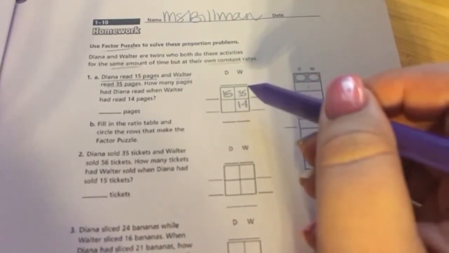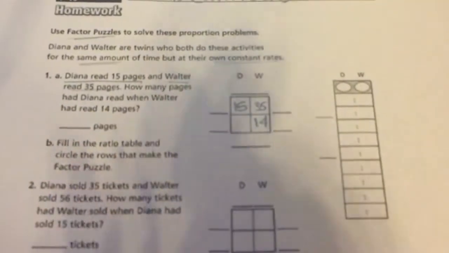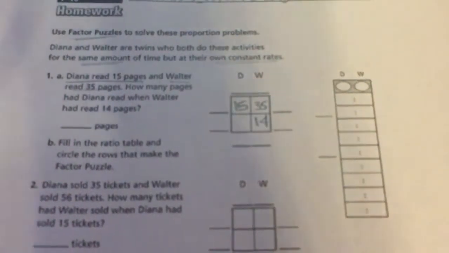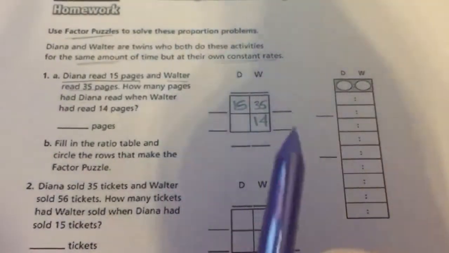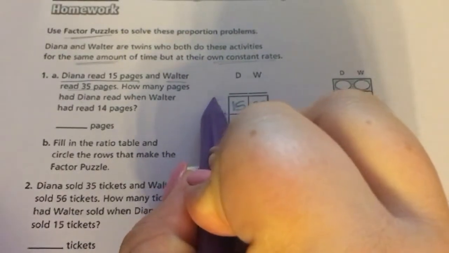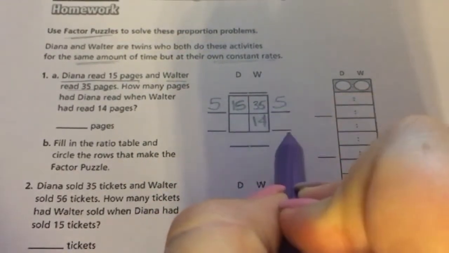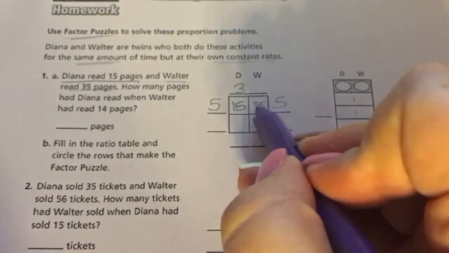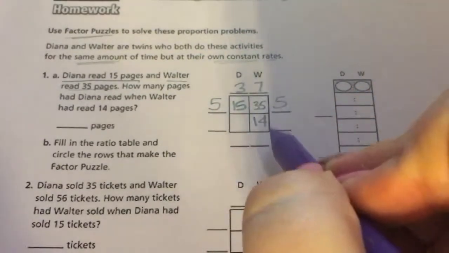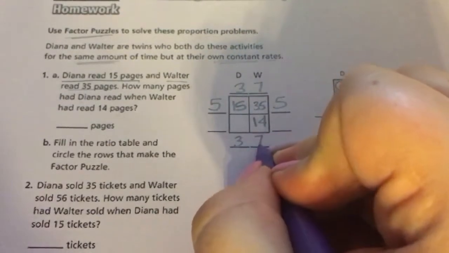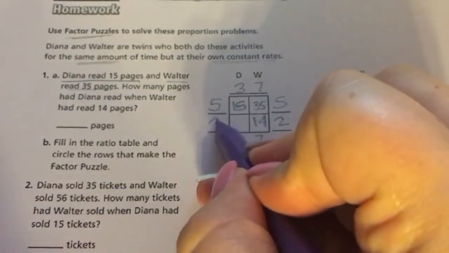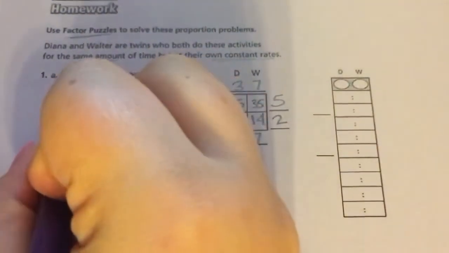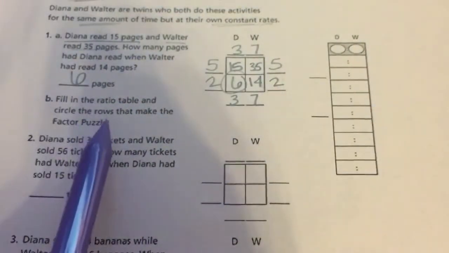I'm going to treat this just like a factor puzzle. I can either start with the column or the row. I'm going to start with the row because I know between 15 and 35, the greatest common factor is 5. I use that as a row. Now I start to ask myself, 5 multiplied by something gives me 35, and 5 multiplied by something gives me 15. So it's 3 and 7. And those are my columns, so I bring them all the way down. 7 multiplied by something gives me 14. That's 2. I bring that across as a row. And my magic number is 6. So by the time that Walter read 14 pages, Diana had read 6.